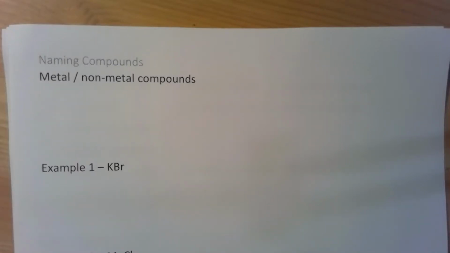We're going to look today at how we name compounds from their formulae. This is a really important idea in chemistry and one that people often don't actually spend enough time learning. If we learn it early enough, then we'll find chemistry a lot easier in the long term. And we're going to look today at naming compounds, first of all, that are made of metals and non-metals.